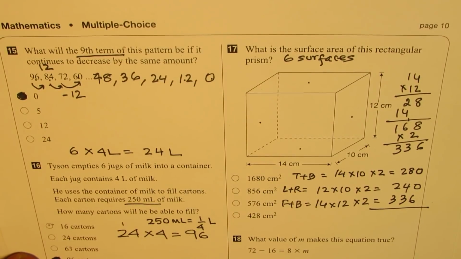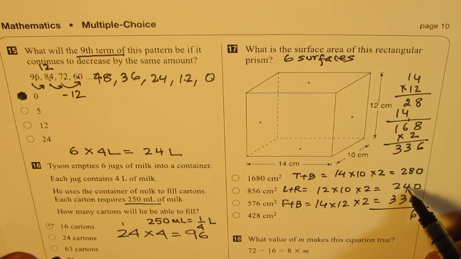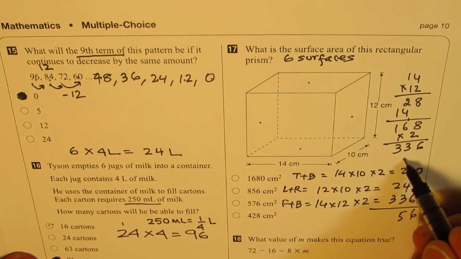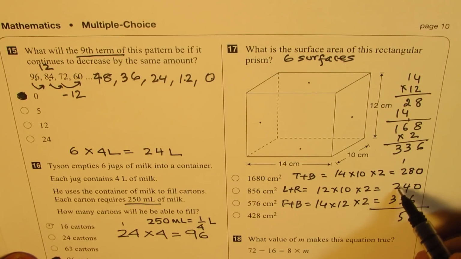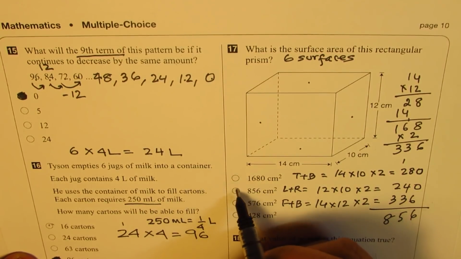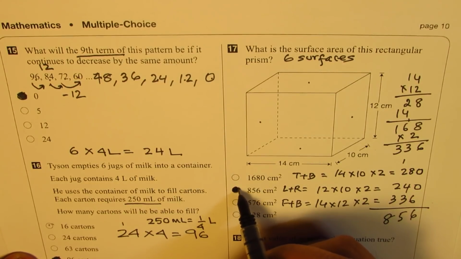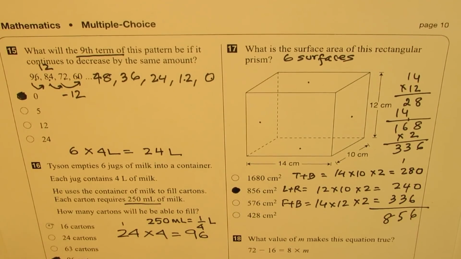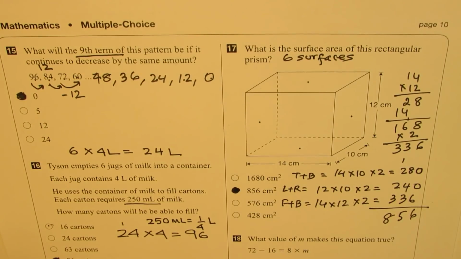Add them all. Total surface area, right? So we get 6 here. 8 and 4, 12. And 3, 15. 5, 1. 3, 4, 5, 6, 7, 8. 856, which is this option. So that is how you get your answer. Is that clear? A lot of work is required and it is expected since you're almost at the end. Perfect. So that is how you're going to show all your work and do the question.